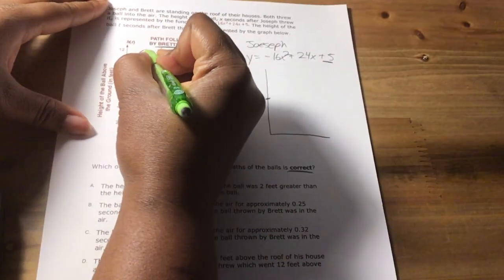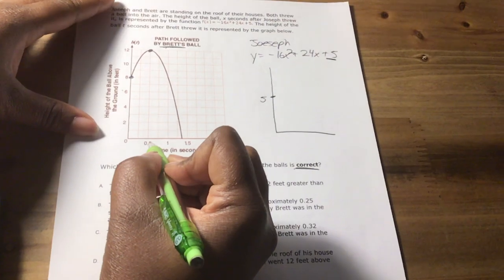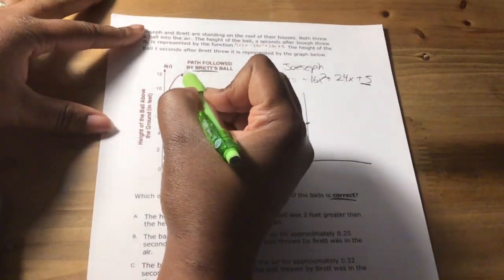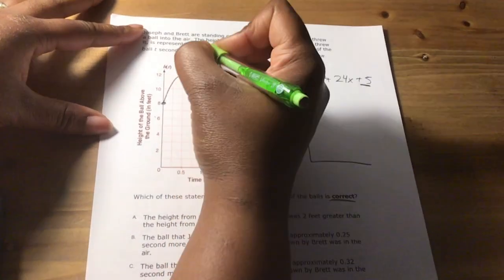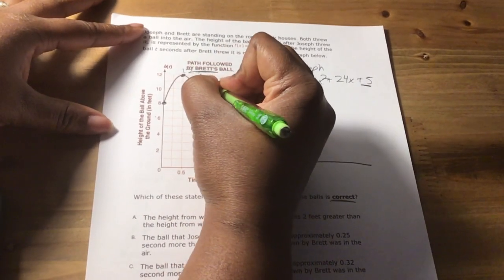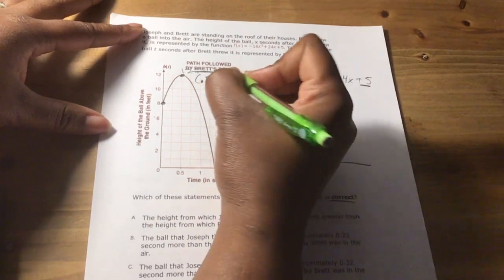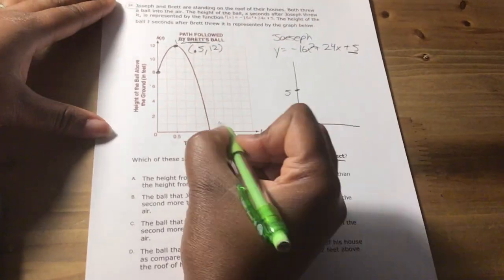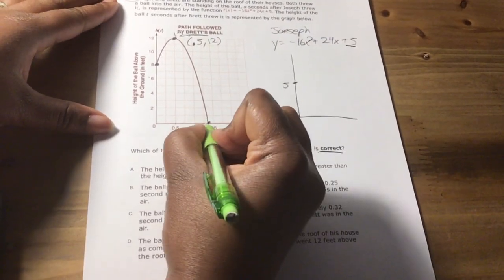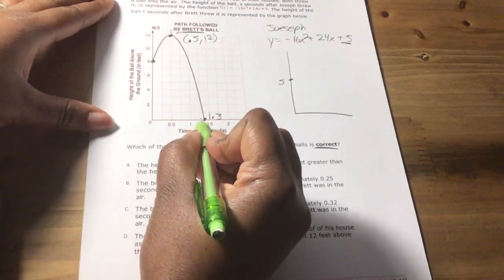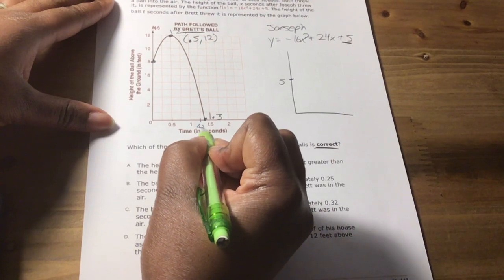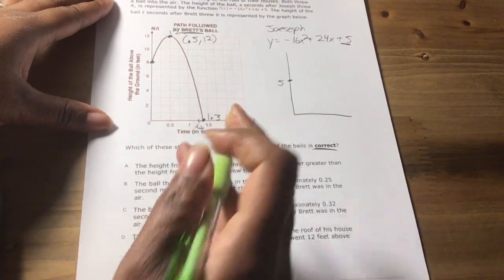The highest point that the ball goes up here is 12, and it gets there in 0.5 seconds. Okay, and it hits the ground about here. It's in the middle. Maybe this is 1.3-ish, because this is 1.25 in the middle, so this is about 1.3.